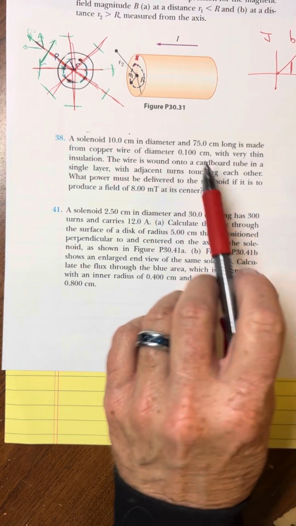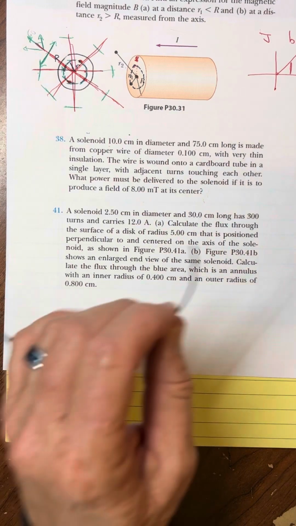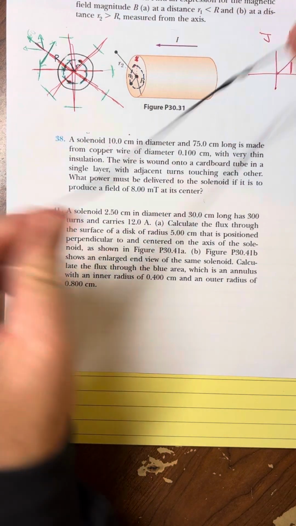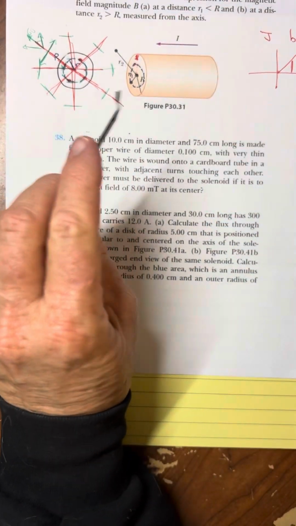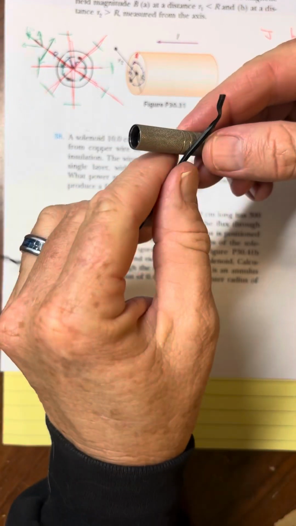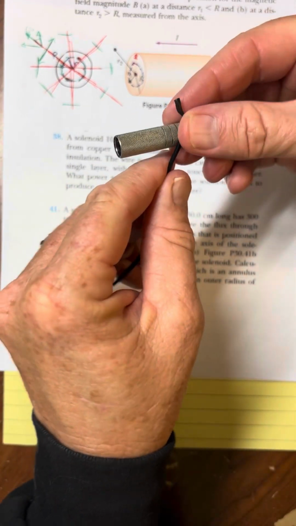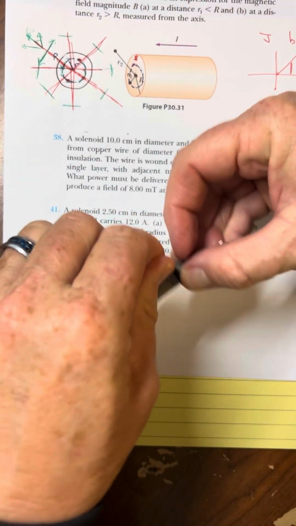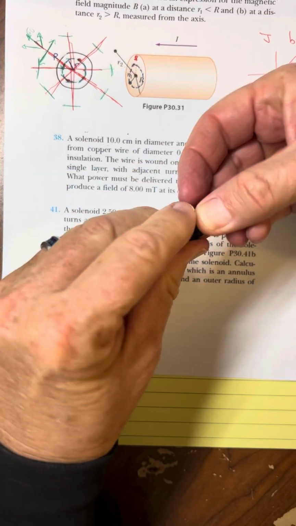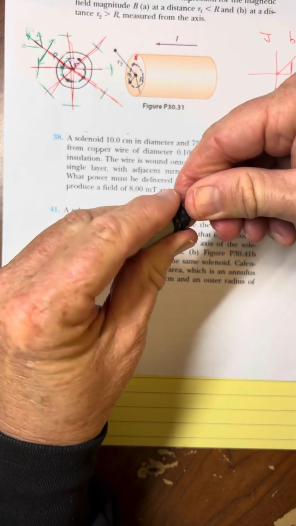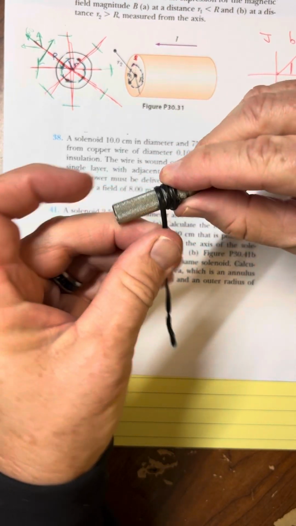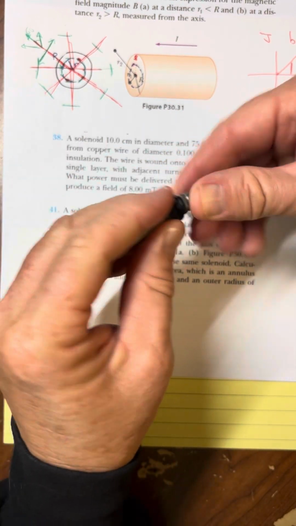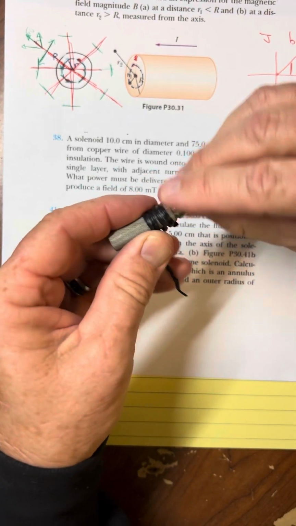Now, maybe we should pause right there and see what they're saying. They're saying you have this wire, and let's see, give me something to wrap around here. And so if I take this and I wrap the wire, they're saying you take this copper wire and you get it right up as close as you can, so there's no little opening.